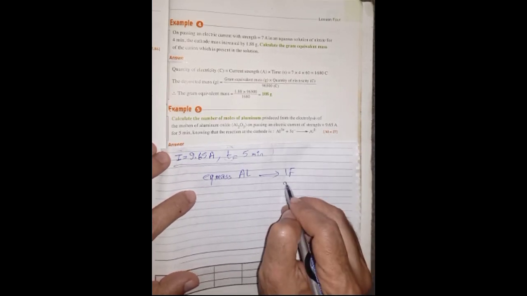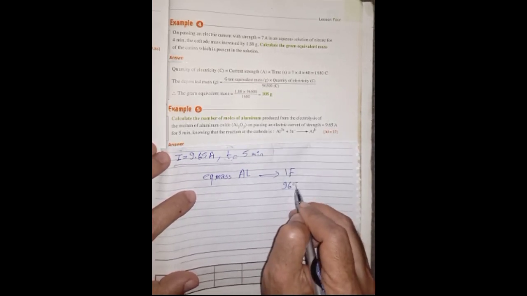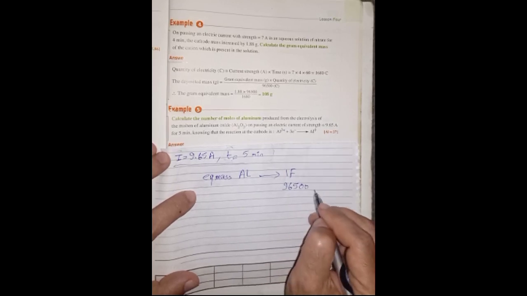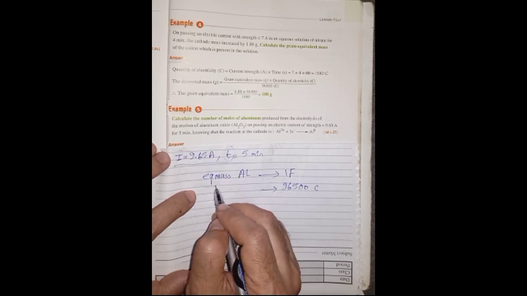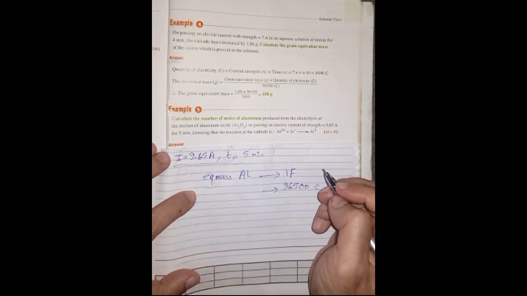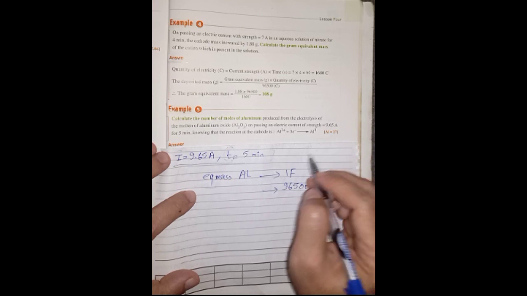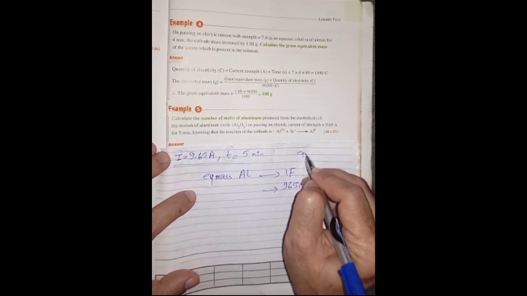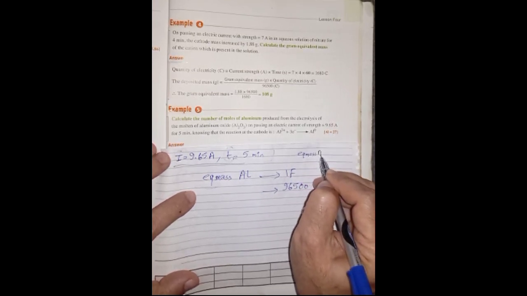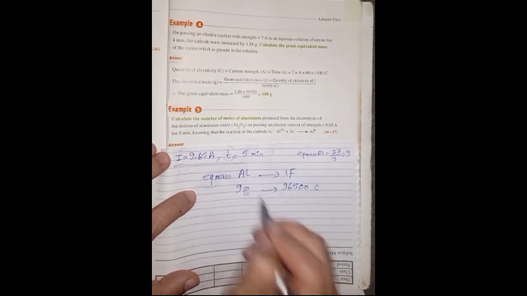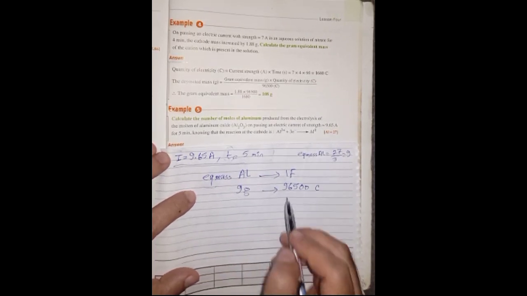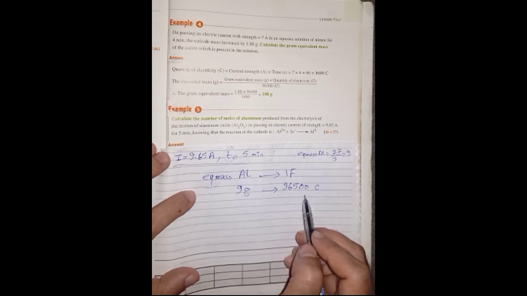So 1 Faraday equals 96,500 coulomb, which is required to precipitate the equivalent mass of aluminum. But the equivalent mass of aluminum equals the atomic mass over the charge, which is 27 over 3, equals 9. So 9 grams of aluminum requires 96,500 coulomb.